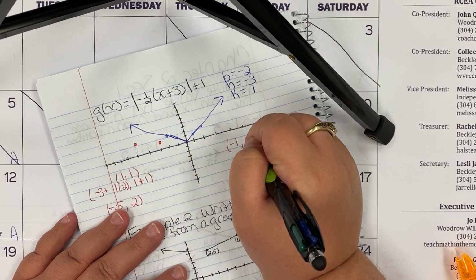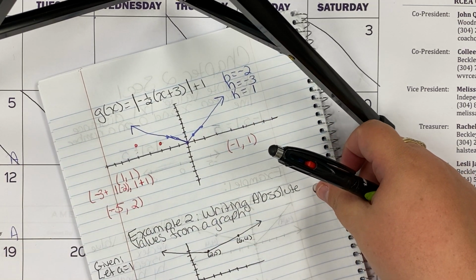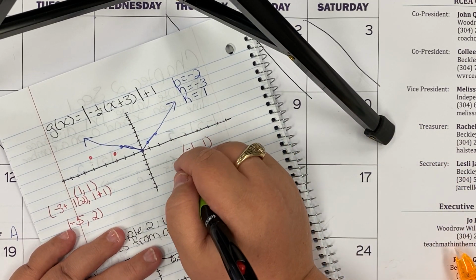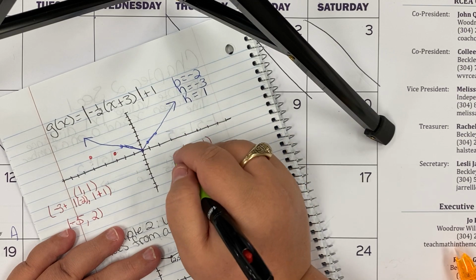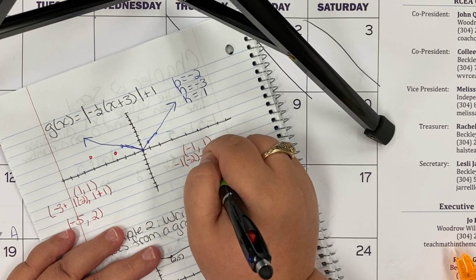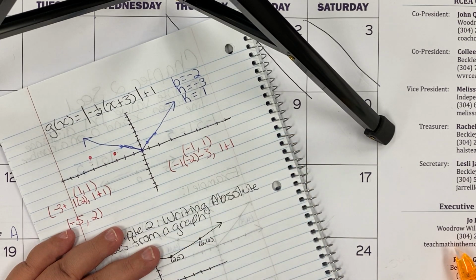Again, you can pick negative 1, 1. You can pick 2, 2. You can pick negative 2, 2. You can pick any point from that parent function. So dealing with negative 1, 1, my x value, b is negative 2. I'm going to say negative 1 times negative 2 minus 3, comma, 1 plus 1.